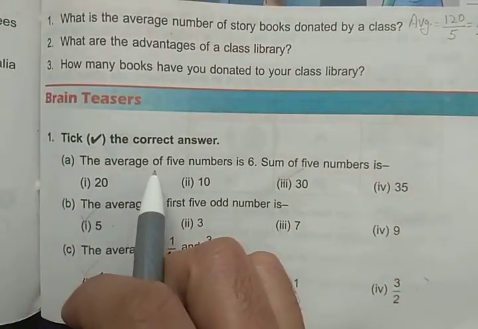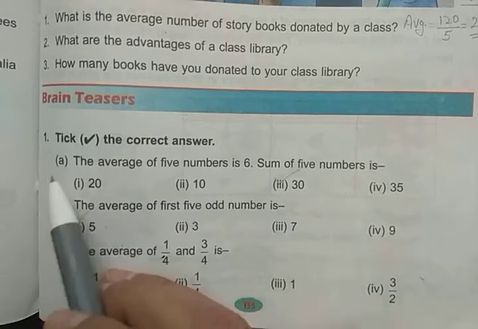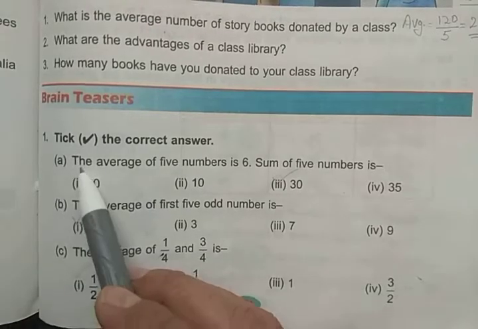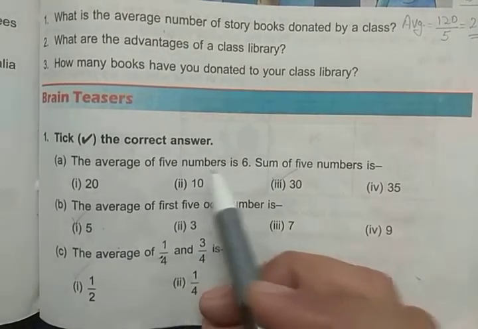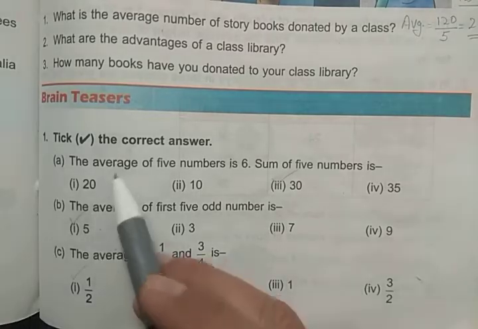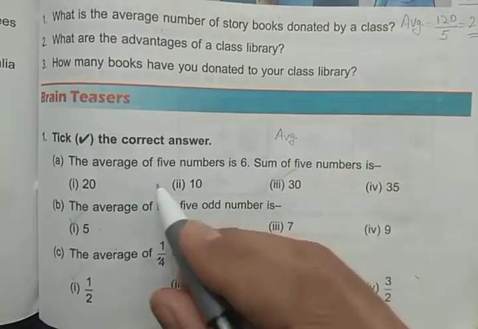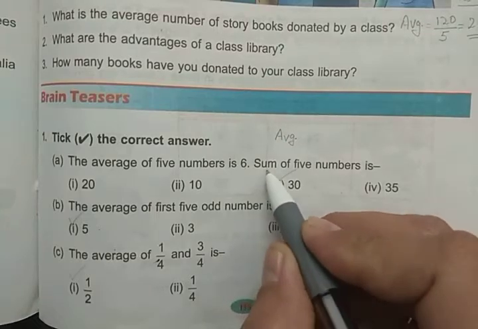So here is the multiple choice question. First one is, the average of 5 numbers is 6. Read the question carefully. The average of 5 numbers is 6. So here the average is already given. The average of 5 numbers is 6, and the sum of 5 numbers is... So what you have to find? You have to find out the sum of 5 numbers.